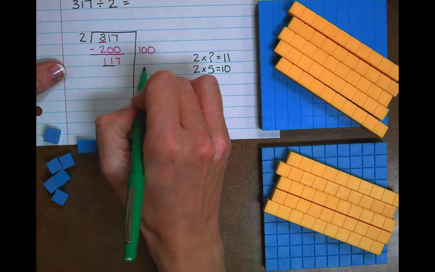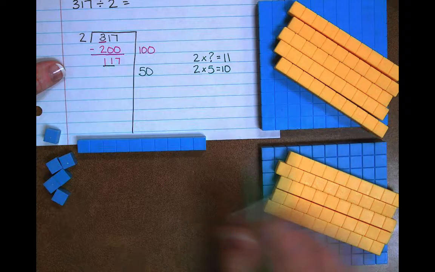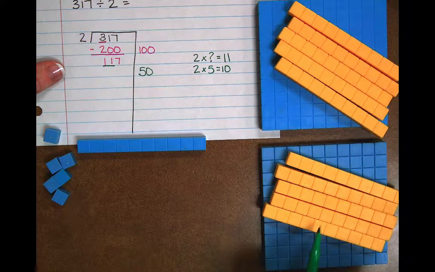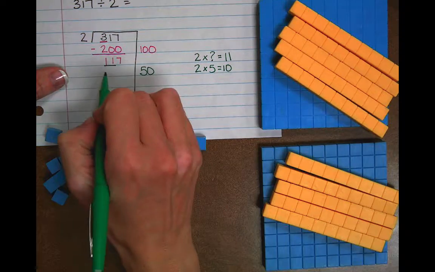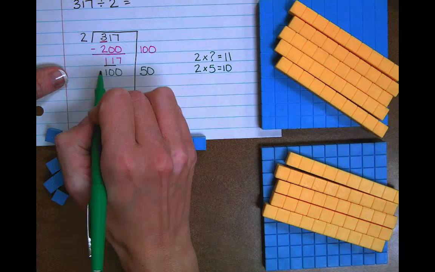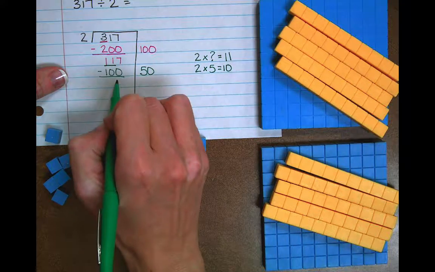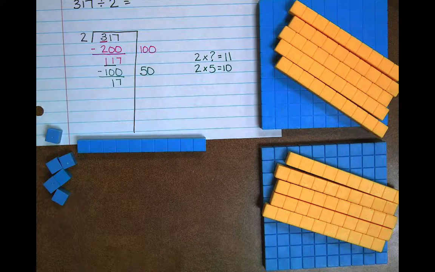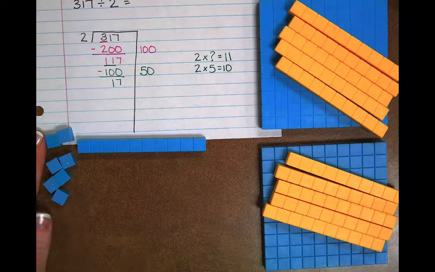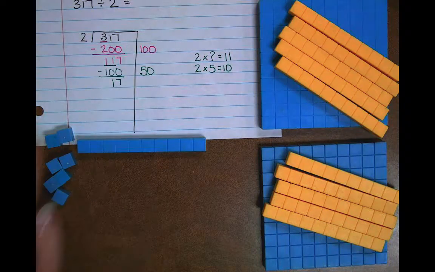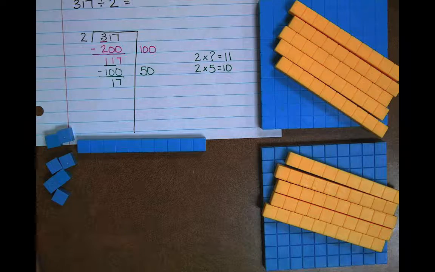So I put 50 in each group. And if I have 50 here and 50 here, that's a total of 100 that I used. And when I subtract, I have 17 left, which is the 17 that are here that I still need to split up into my different groups.